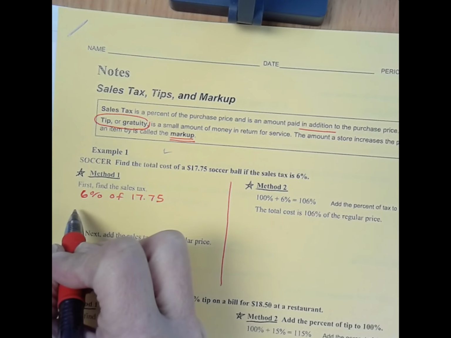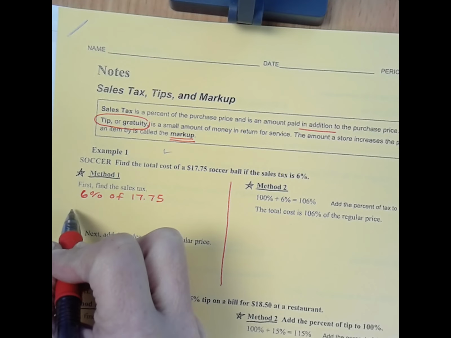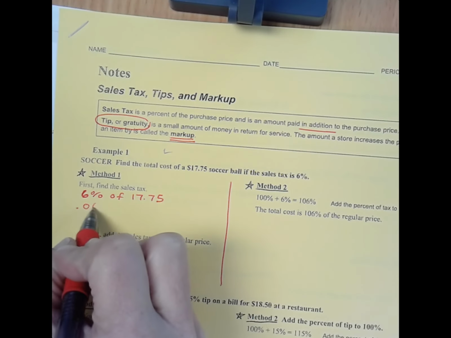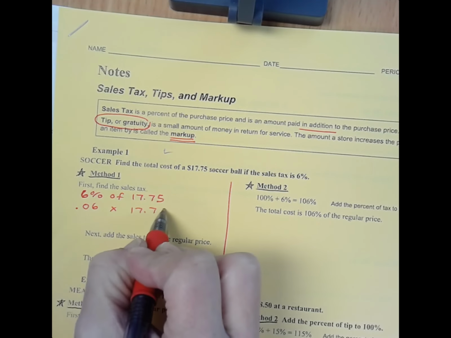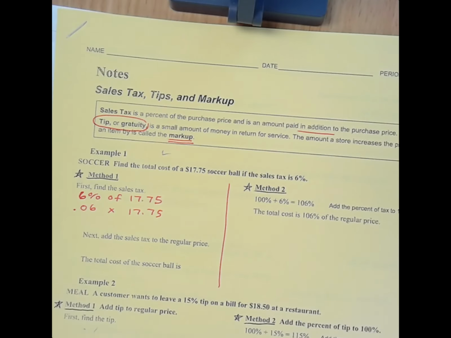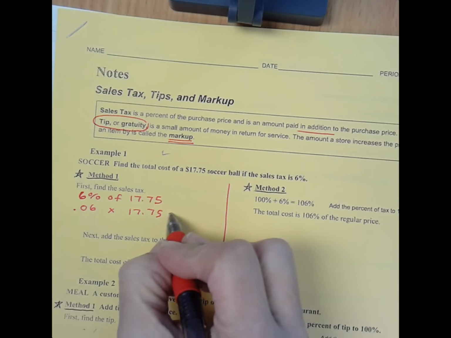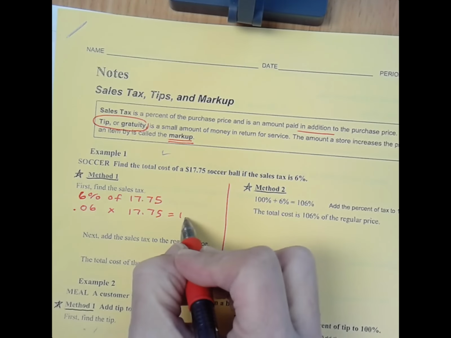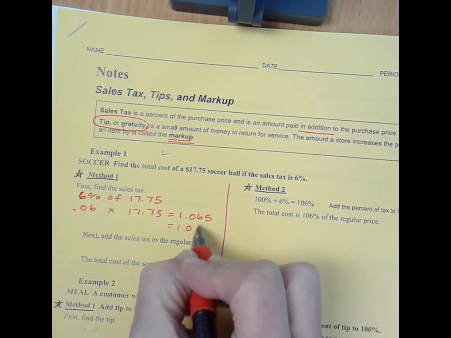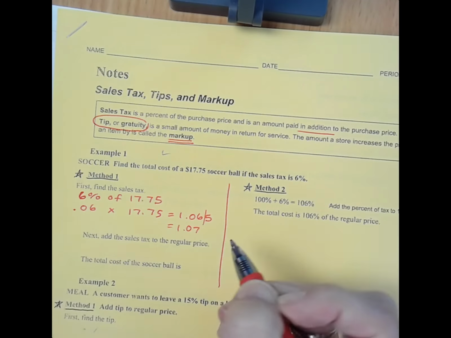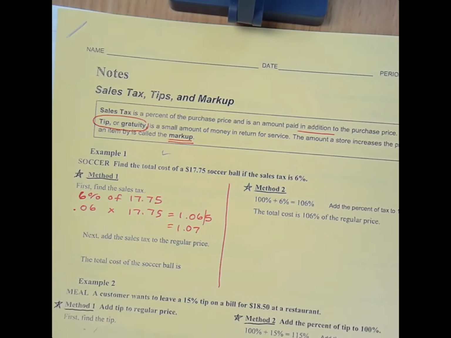And if you remember from our last notes, what we did is change the 6% to a decimal. And then of means multiply: 0.06 times 17.75 comes out to be 1.065, which we would round to 1.07 since that next number is 5 or higher.